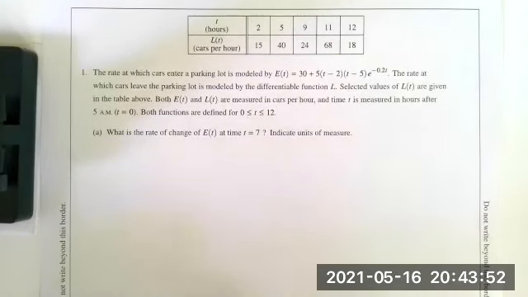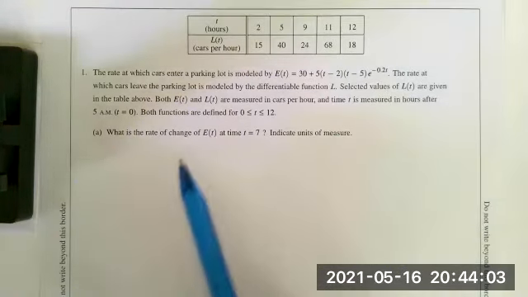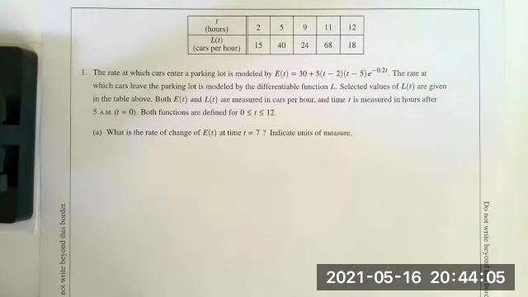Hello, everybody. Let's take a look at how to answer free response question number 1 from the 2019 practice exam. You should already have seen this as a document on your Canvas module, but here's the problem again on paper.